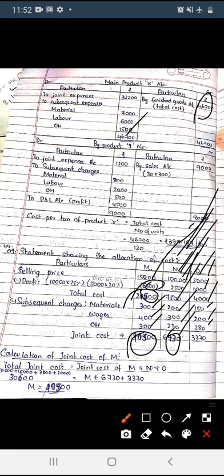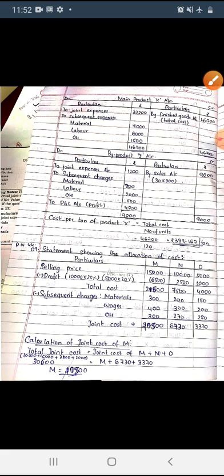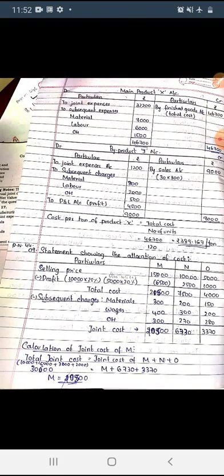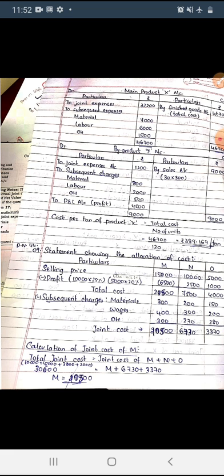So the N total is 6,730. Total of the O column is 3,370. Now we have to find out the joint cost of M, then we can find out the profit also. So total joint cost is equal to joint cost of M plus N plus O, right? How much is the total joint cost given in the problem? 10,000, 15,000, 2,000 and 3,600. So the joint cost of M you don't know. N and O are 6,730 and 3,370.